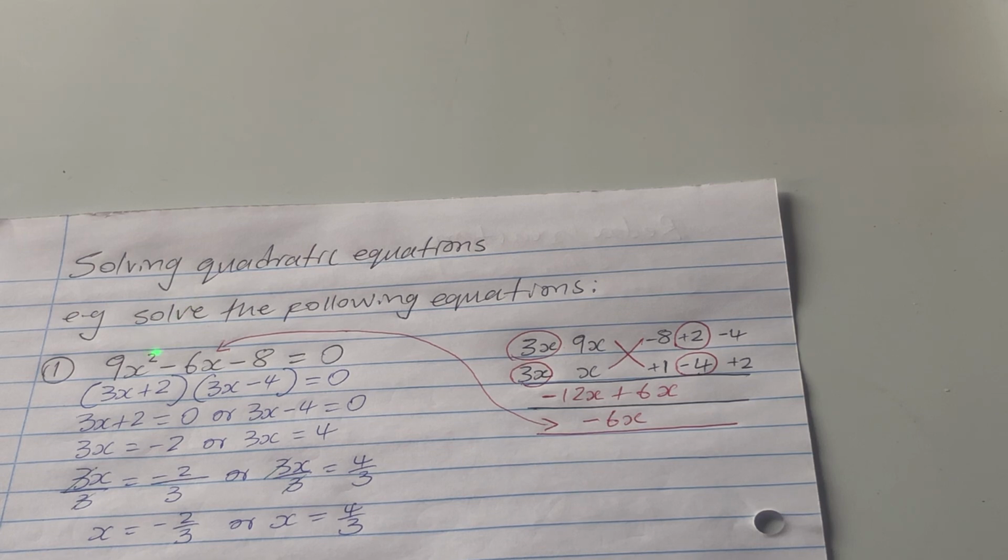You must look for the factors of our first term, which is 9x squared. The ones that, when you multiply them together, give you 9x squared.